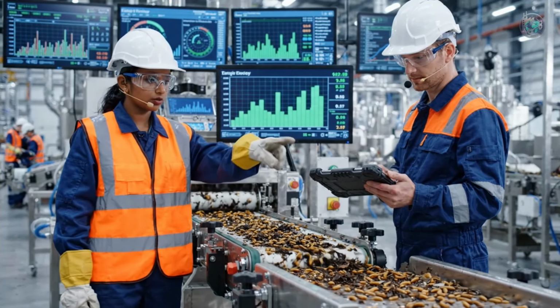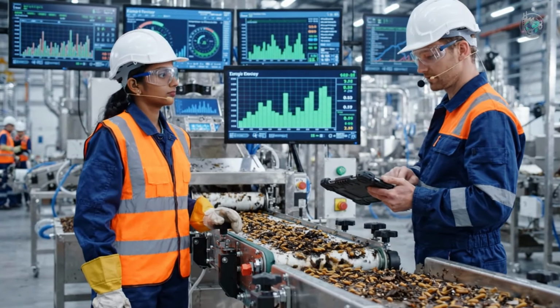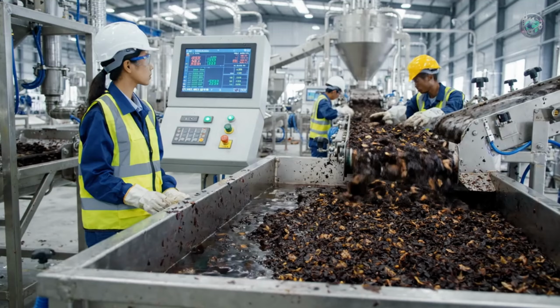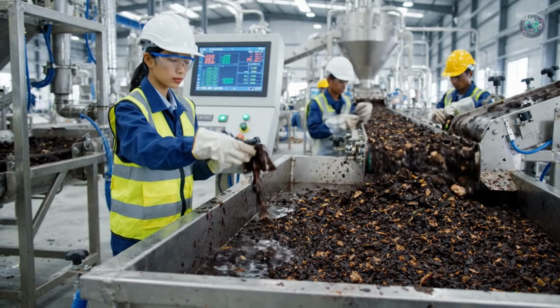The separation rate is holding steady at 98%. Confirmed. The residue is clear. We can maintain the current flow. Keep the flow steady at this rate. The quality is excellent. Roger that.